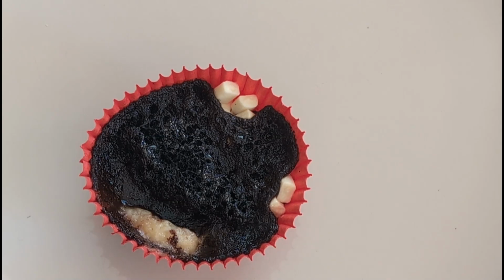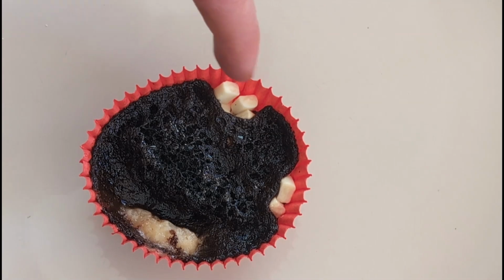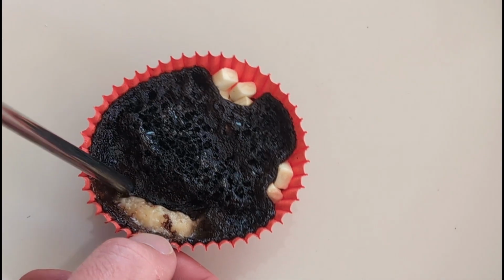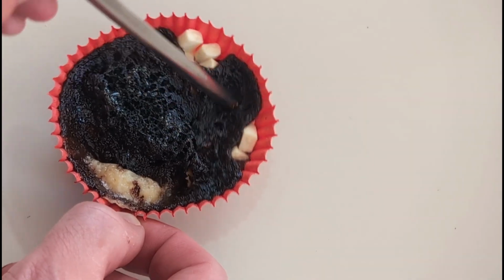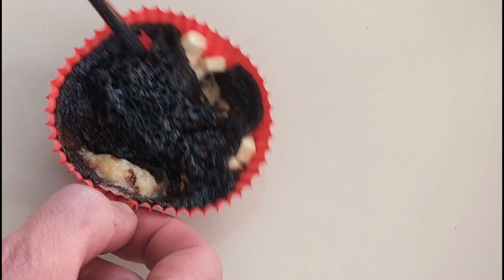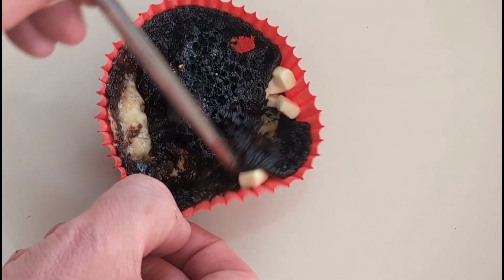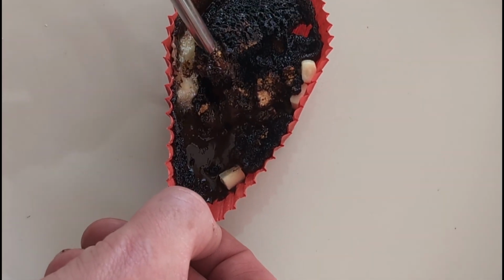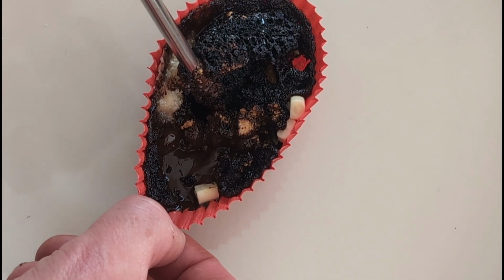So you can see that our chunks have pretty much completely melted. There's a few of them at the edges here that haven't quite, which is something that can happen in igneous rock. We can still have some grains that don't quite completely melt, but if I give it a little stir with this straw, we can see that it is essentially a melted mass. All liquid chocolate, melted chocolate in there.